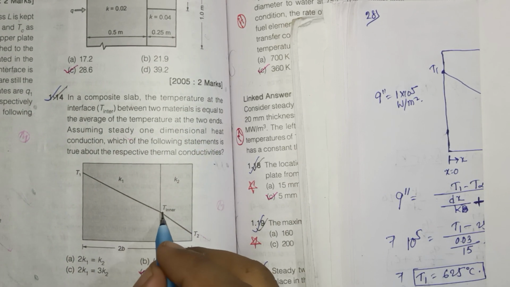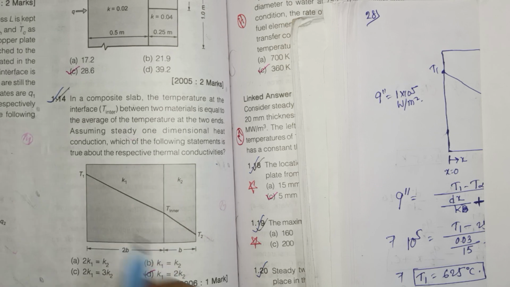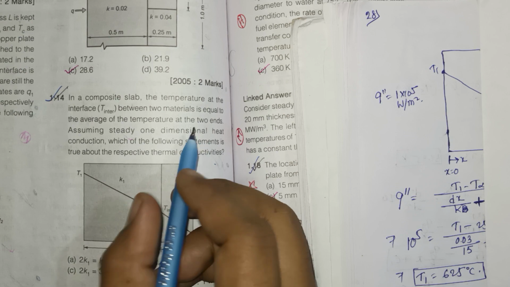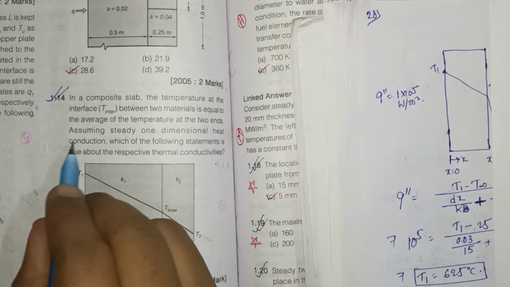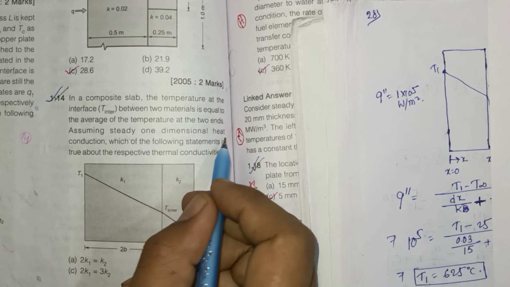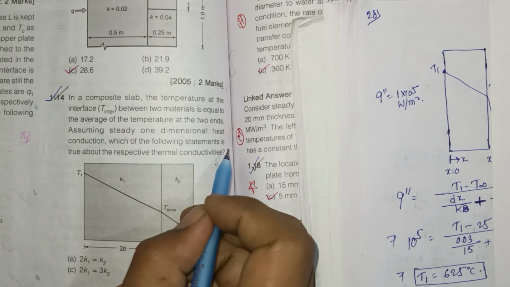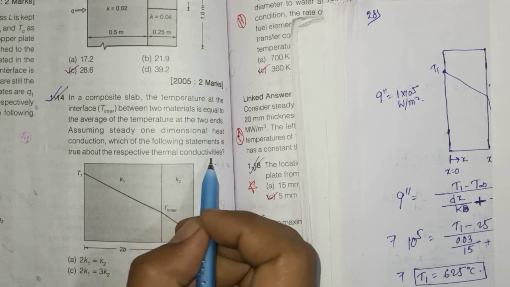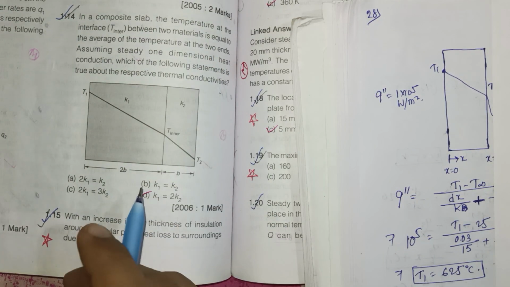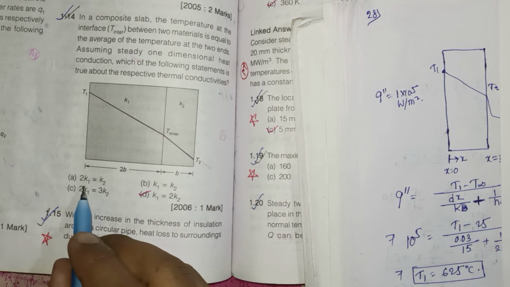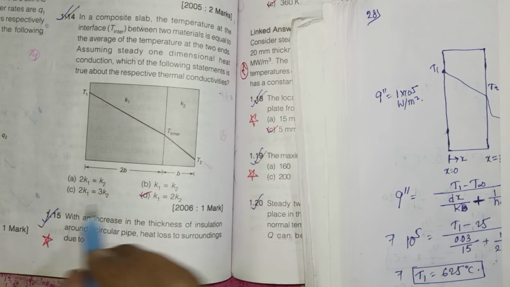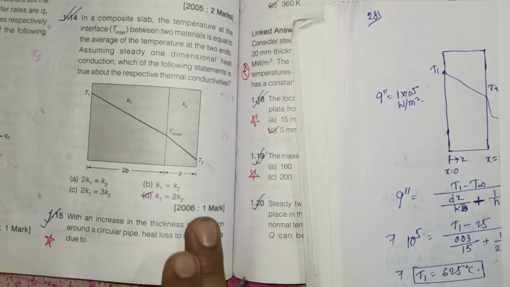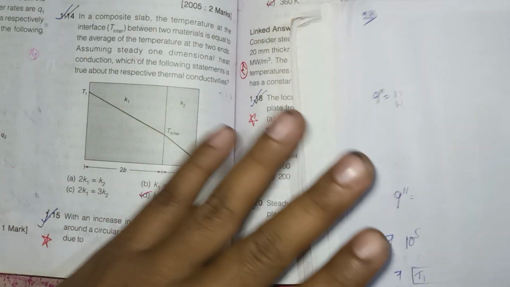That means this temperature is equal to T1 plus T2 by 2. Now assuming steady one dimensional heat conduction, which of the following statements is true about the respective thermal conductivities? Four options are given: 2k1 equal to k2, k1 equal to k2, 2k1 equal to 3k2, k1 equal to 2k2. So we have to determine this condition.